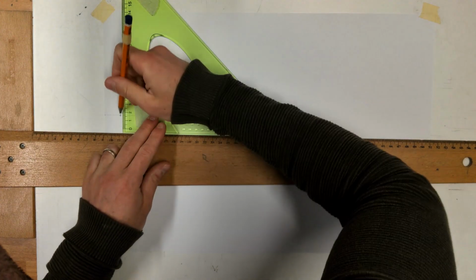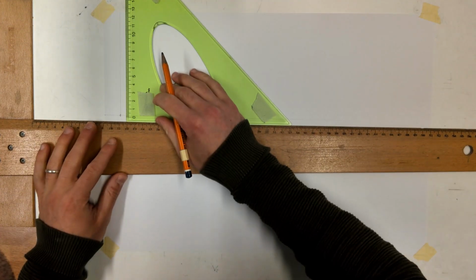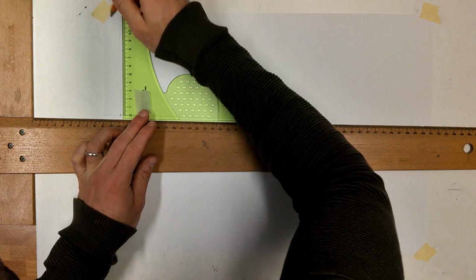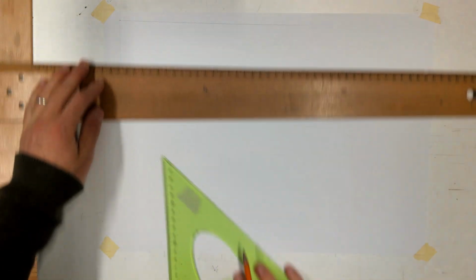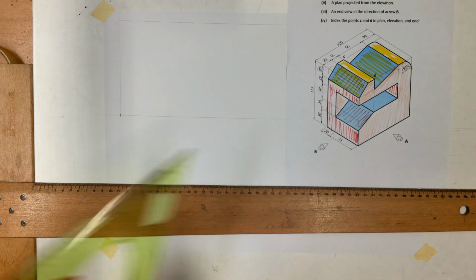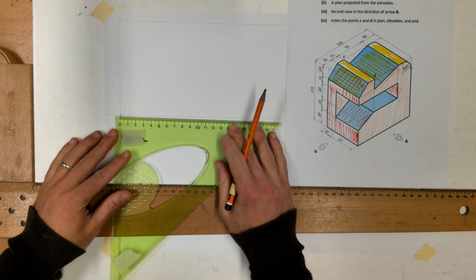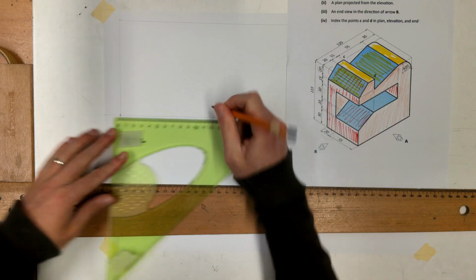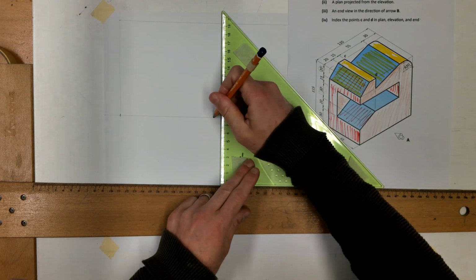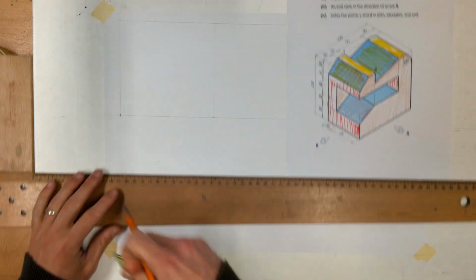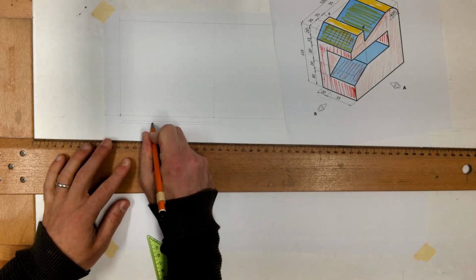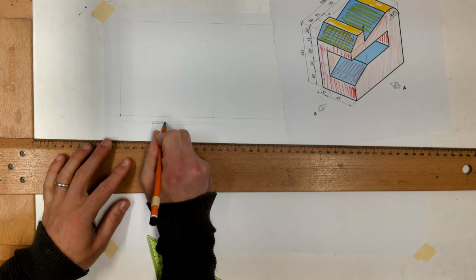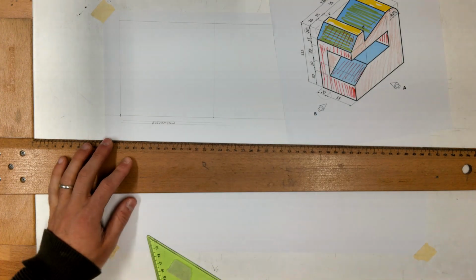So the height of the object in total is 115, and the width we can see from the elevation, let's bring the question back in here, is 120 in total. So 120 across there, and that box is going to fit my elevation. So I just draw 2 little lines there. That is where my elevation is going to go.